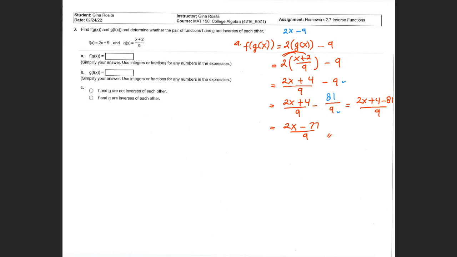Okay, now go to B. B is g of f of x equals, I write down here, the small thing on the top. So g is on the top, x plus 2 over 9.